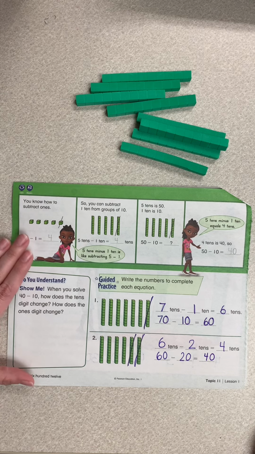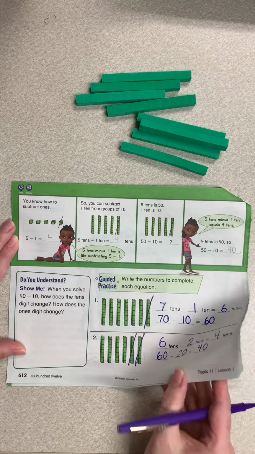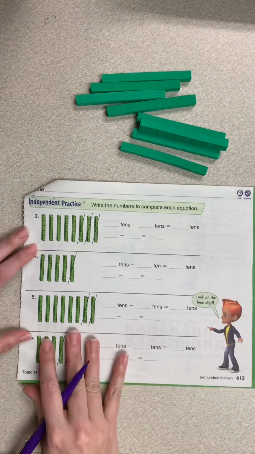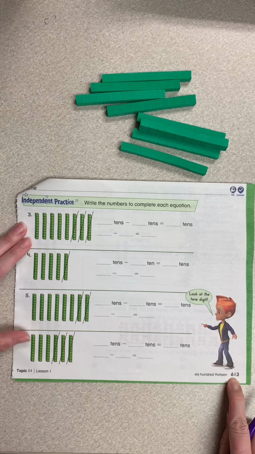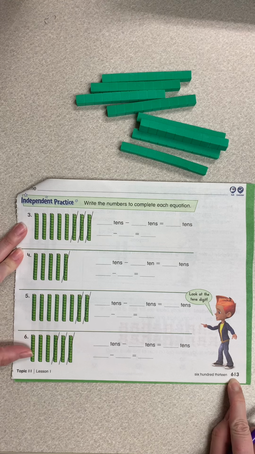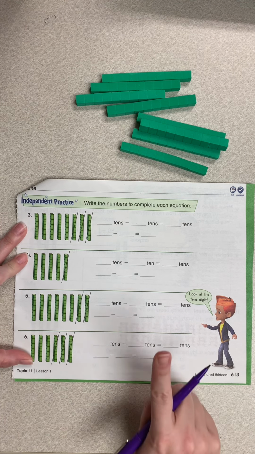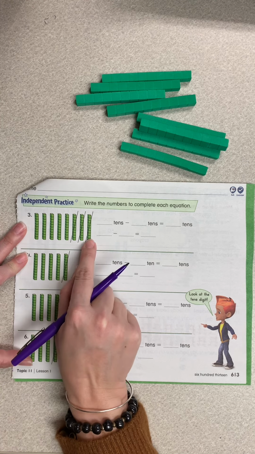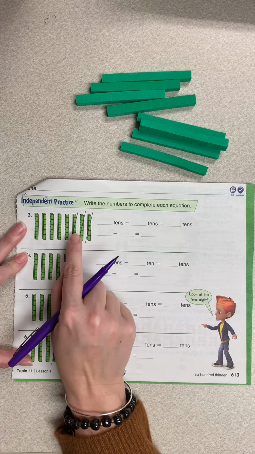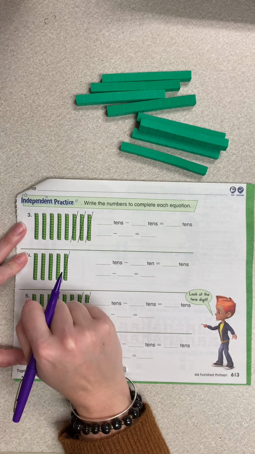All right, now it's your turn. Okay, so we're gonna turn to page 613, okay? And I want you to do these 4 problems just like we did together. Now remember, you're gonna start by telling me how many 10s they started with. So you need to even count the ones they crossed out.